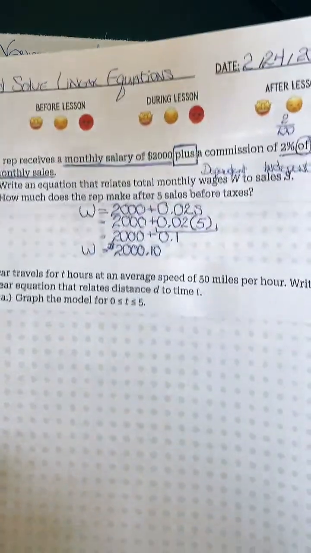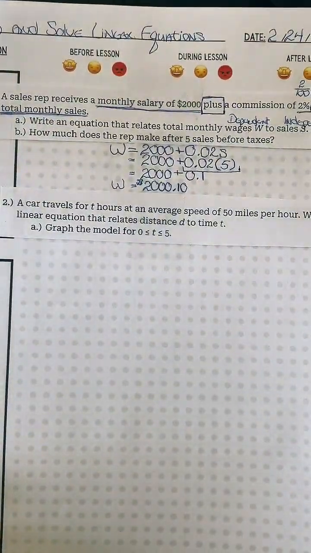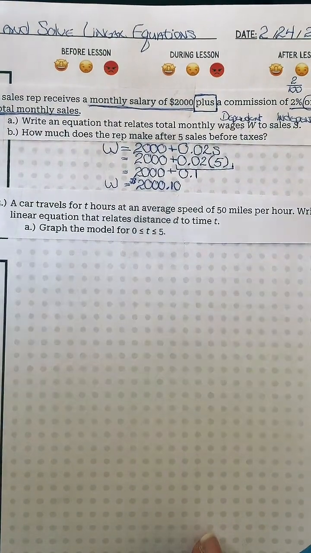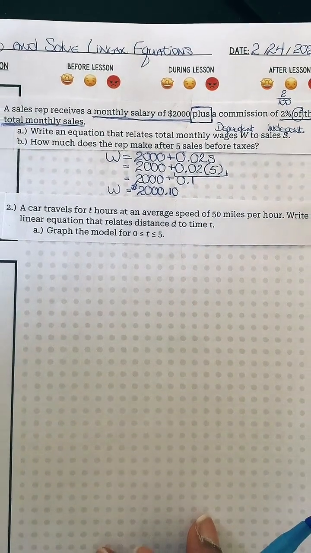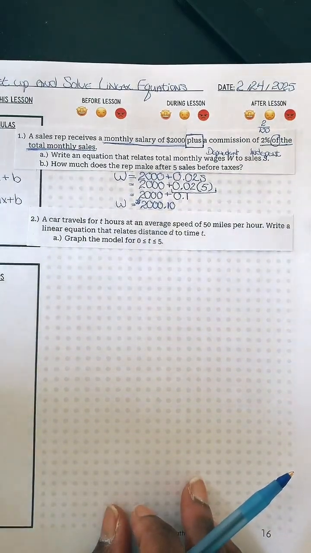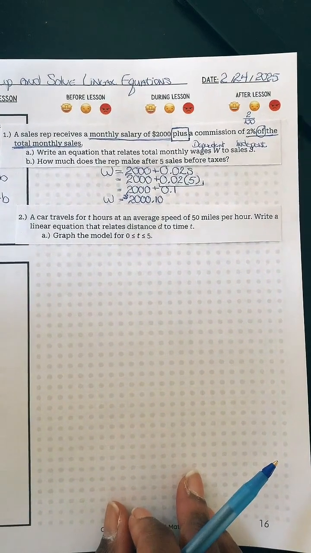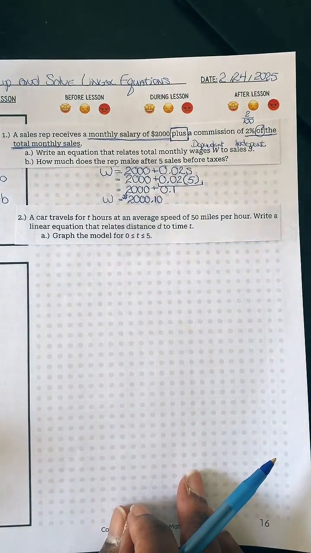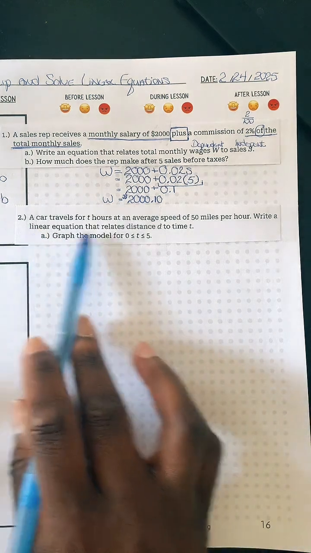Okay. So now, let's take a look. Might have to unzoom a little bit. Next time I'll make my print a little bit smaller. Okay, I understand a little. Okay, all right. So now we're going to number 2.